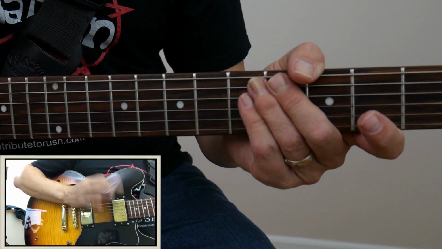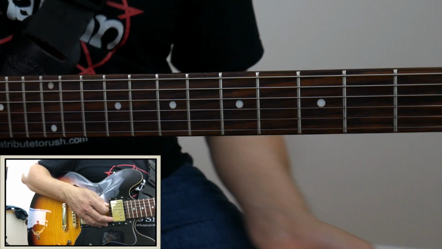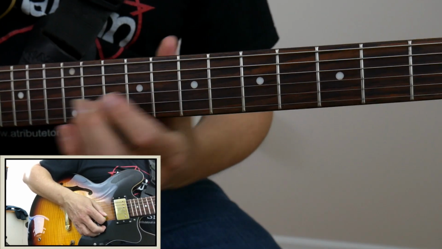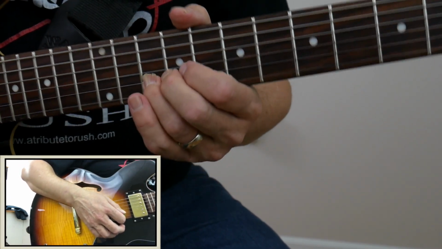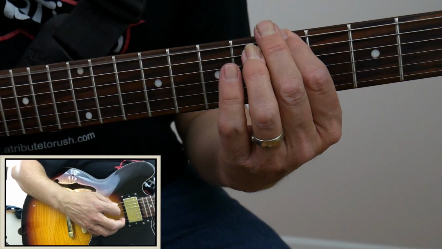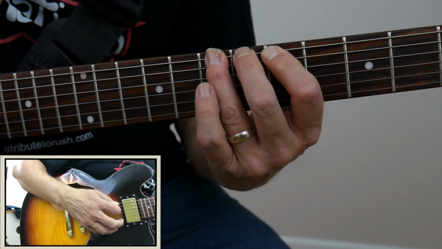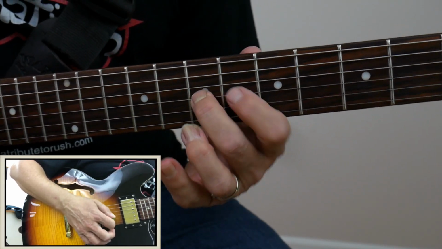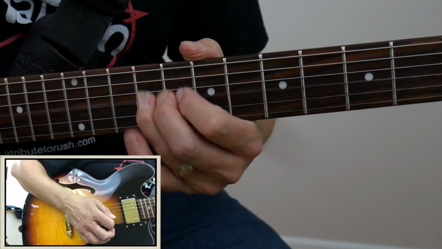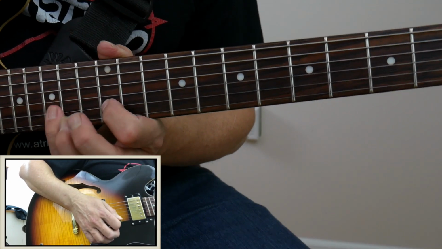Alright, and that goes for a while. And then after we do that, we're coming into the solo. The solo is, so we're on the B string. You can see it here. Bring it down, and just sort of pull on the 5th fret and then to the 7th fret. And then we jump up here to the 12th position.